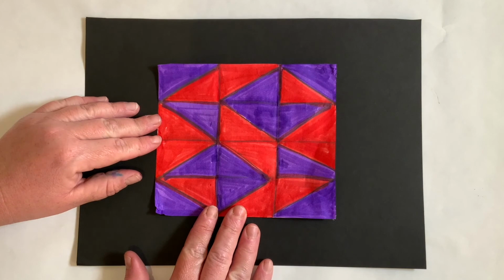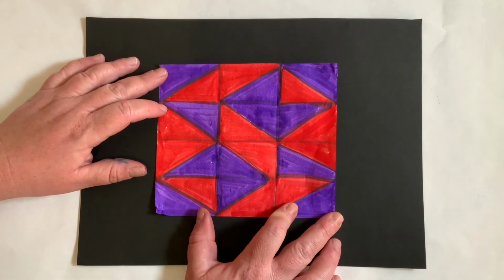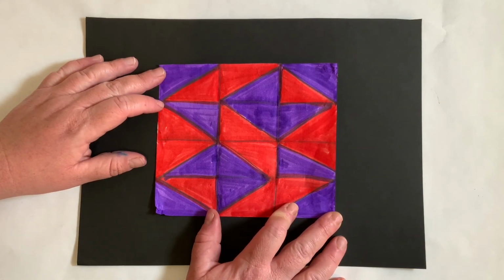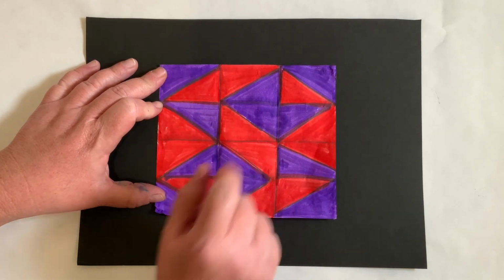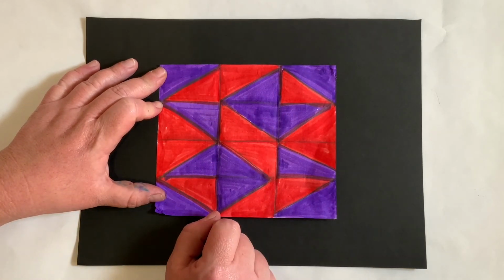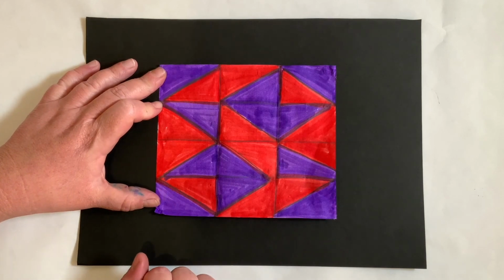Okay, boys and girls, so here is what my artwork will look like when I'm finished. Pretty neat, huh? Do you see how I just kept using purple and red to create a pattern? So everyone's tessellation could be totally different.